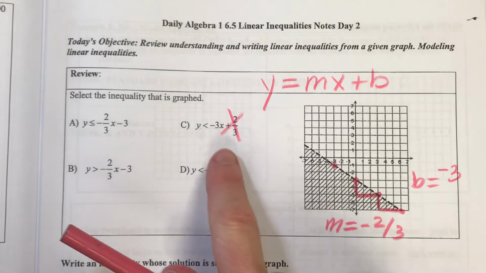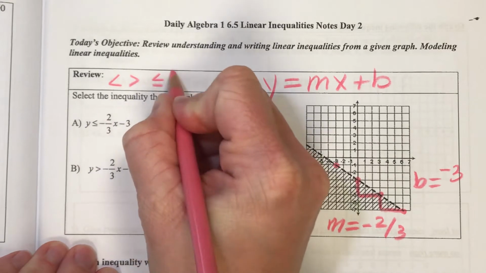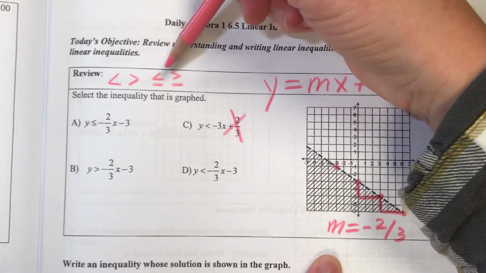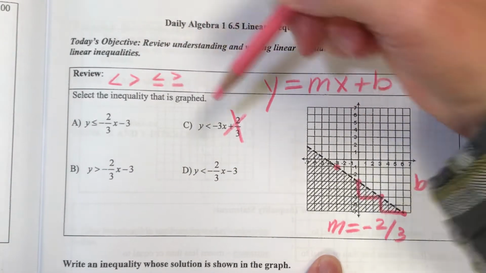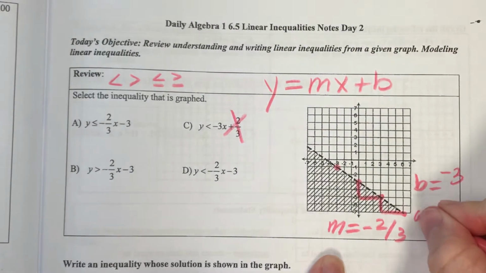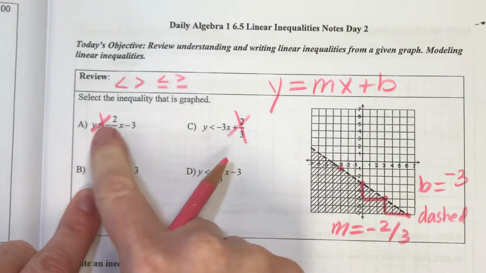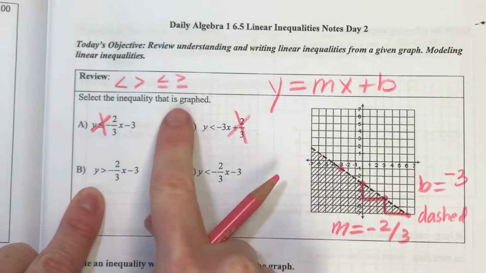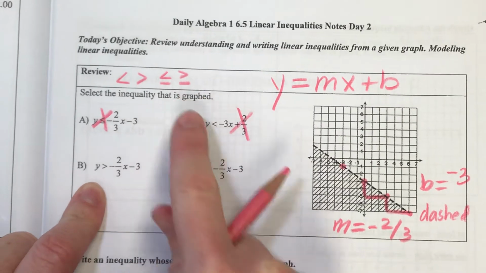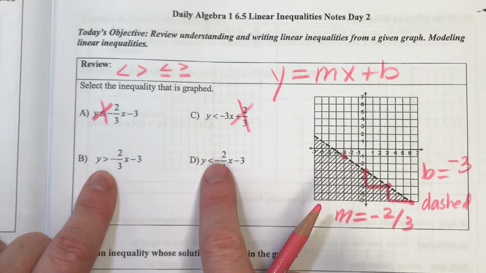Now the challenge with the inequality is to pick the correct symbol. So we have less than, greater than, less than or equal to, greater than or equal to. What would help you distinguish between these two and these two is that there's a solid line underneath. If you see that solid line underneath, your original line should be a solid line, but our line is dashed. So if I see a solid line underneath my inequality, I'm going to mark that one incorrect because this is a dashed line, and greater than or equal to, less than or equal to require a solid line. So now I have two choices left, a greater than symbol for B and a less than symbol for D.